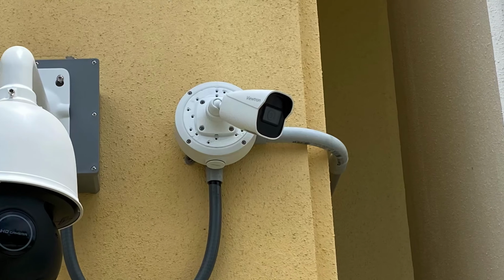We just installed a new Viewtron AI security camera on the front of our building. It's that bullet IP camera that you see behind me, and we have it hardwired to one of our Viewtron AI DVRs using Cat5 network cable.